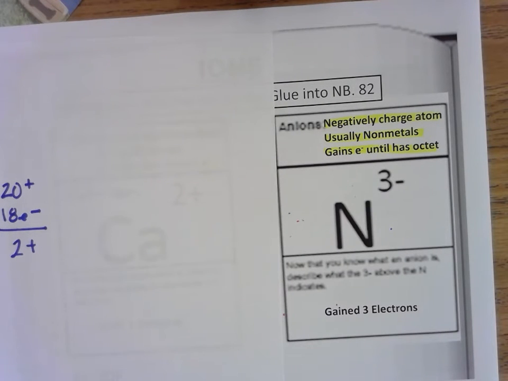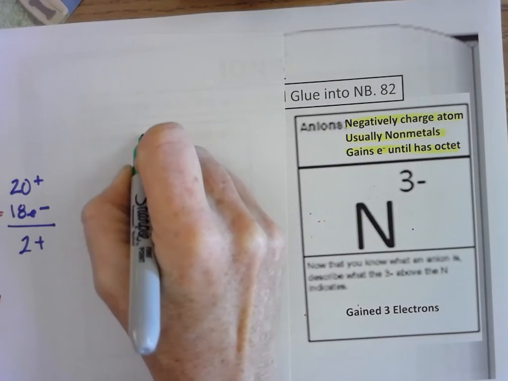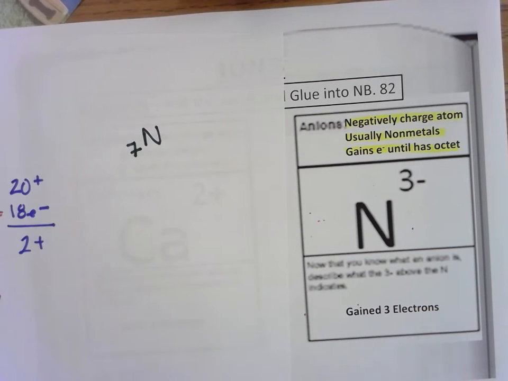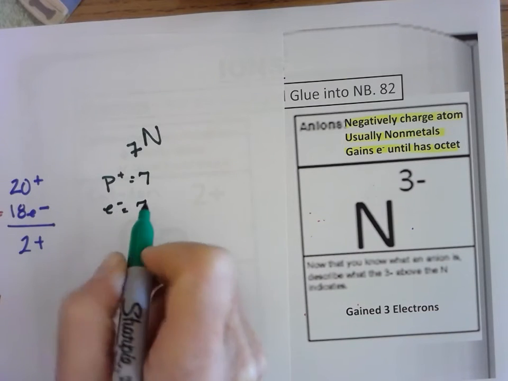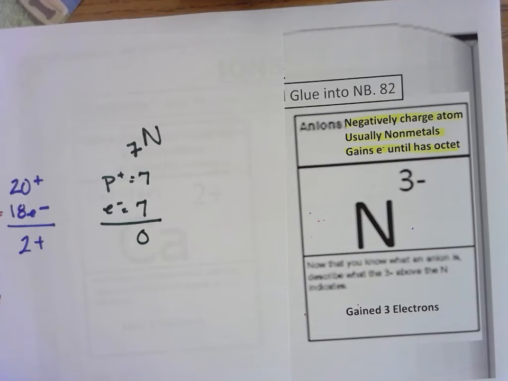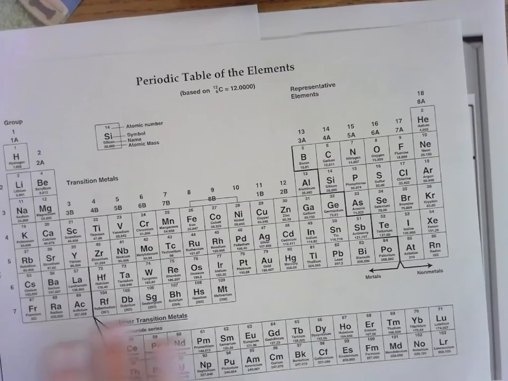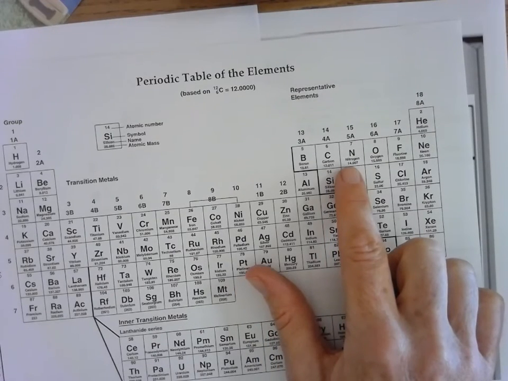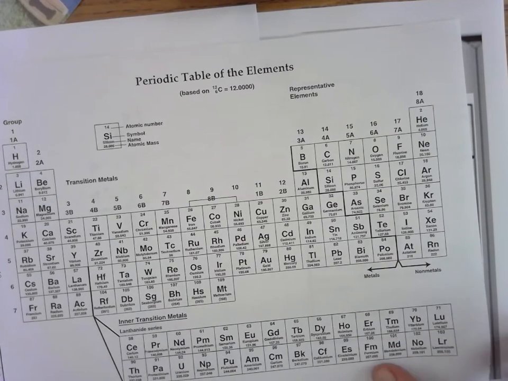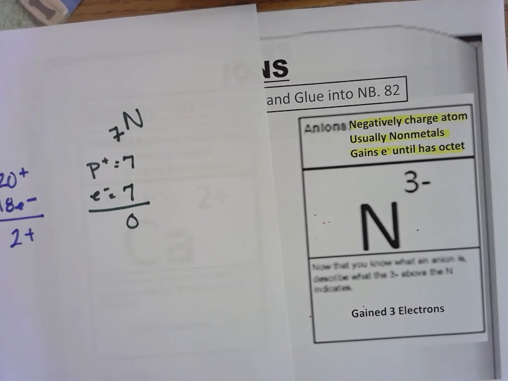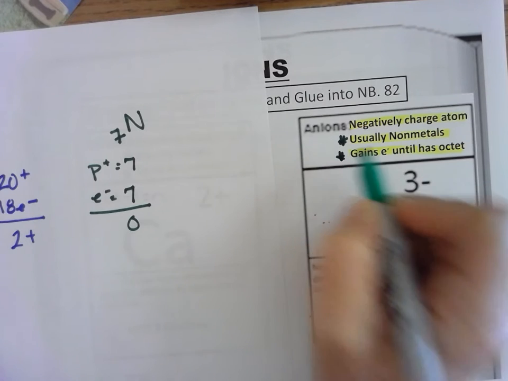All right, so same thing. Let's first look at nitrogen. Nitrogen has an atomic number of 7. So for protons, it has 7 protons and it has 7 electrons. So the overall charge again is 0 when it is neutral. Let's find out if it's a metal or non-metal. Nitrogen is located right here on the periodic table, which means it's to the right of the stair-step line, and it makes it a non-metal. And this says it's going to gain electrons until it has an octet.